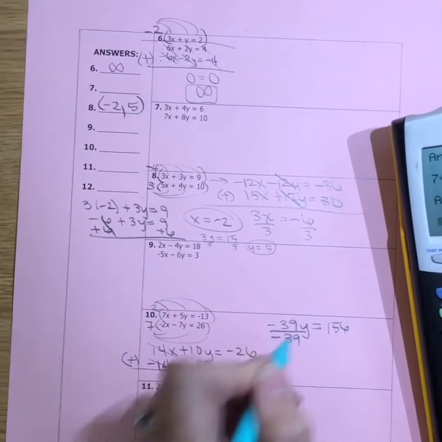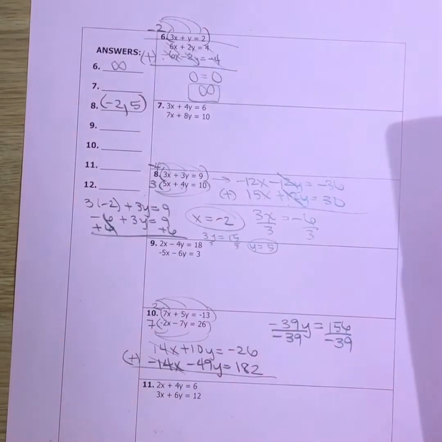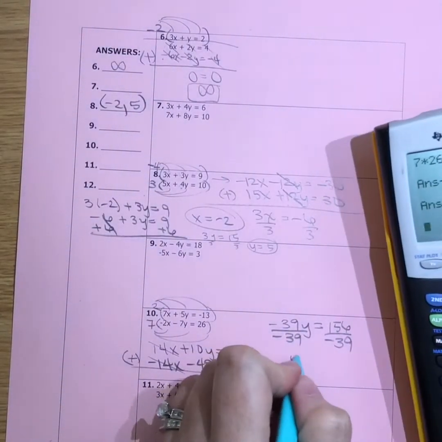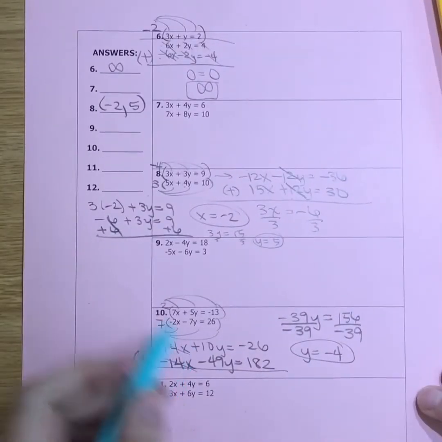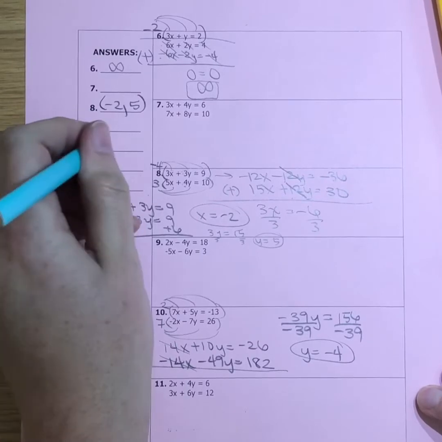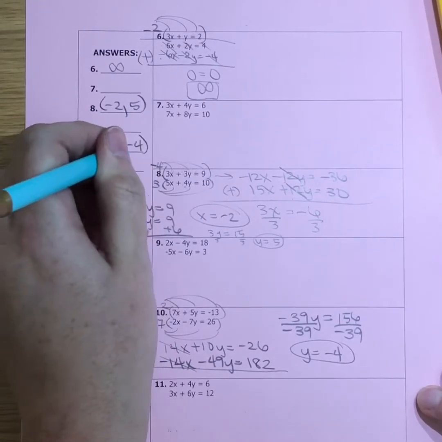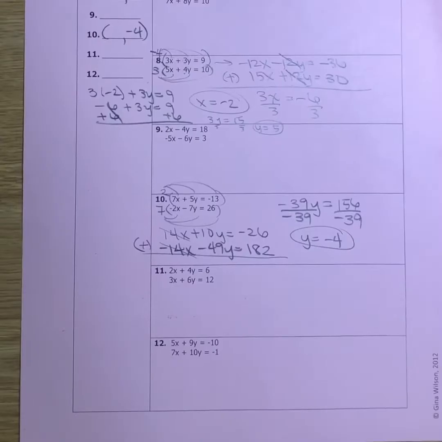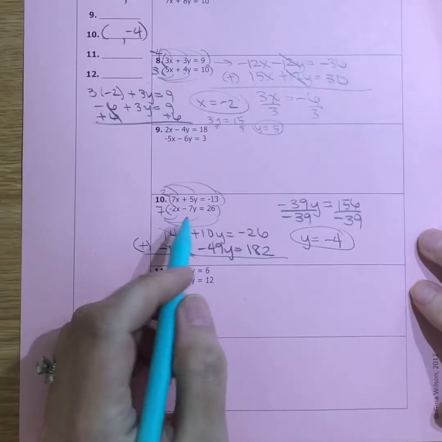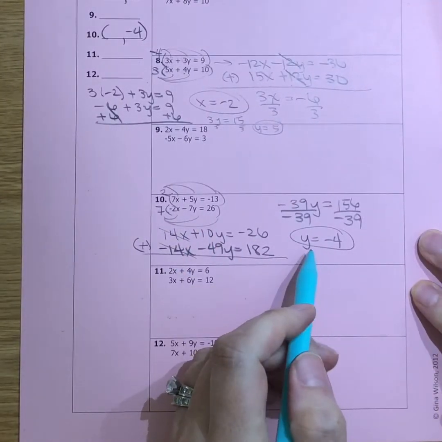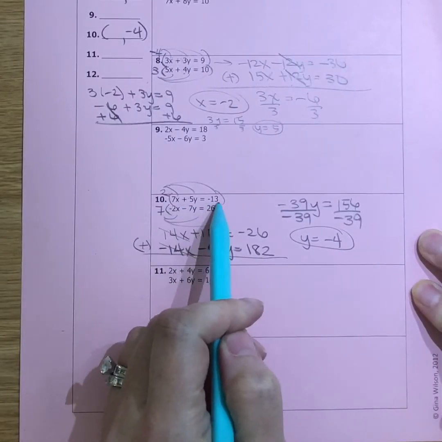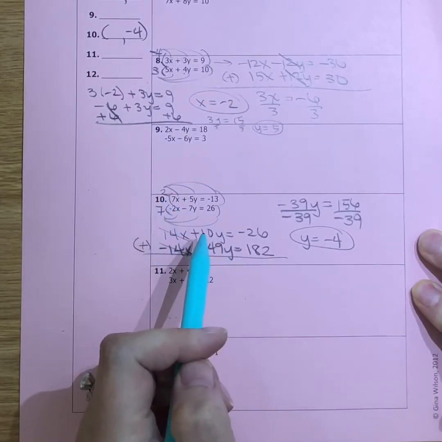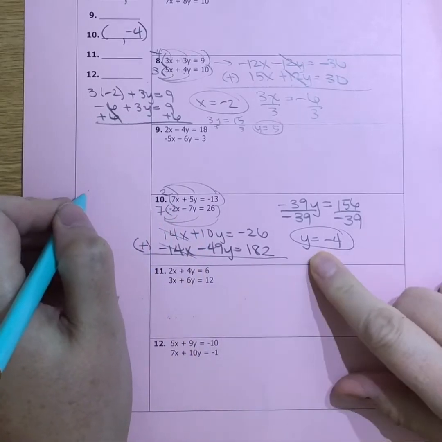Then we divide by negative 39, and you get y equals negative 4. Okay, so let's plug in negative 4 for y. It doesn't really matter. I'm going to use the top equation before I multiply by 2. I'm just going to use this space.